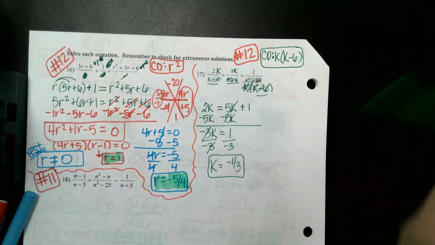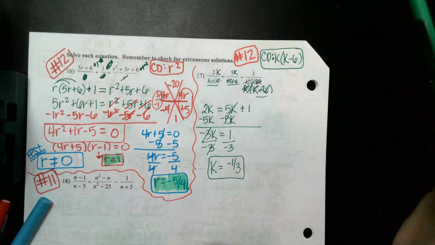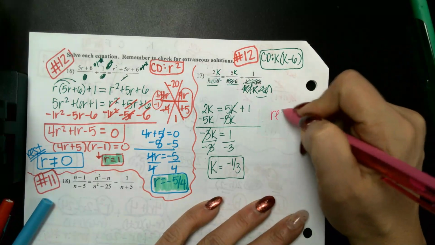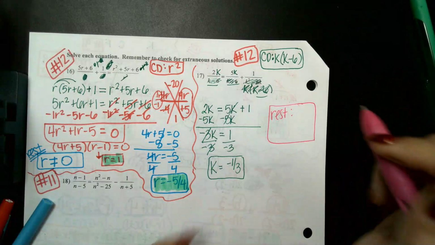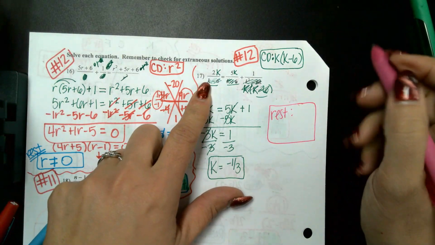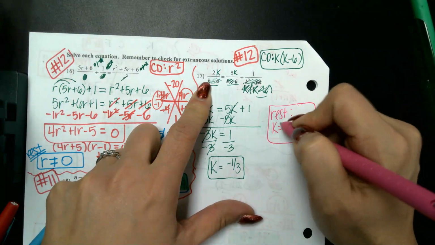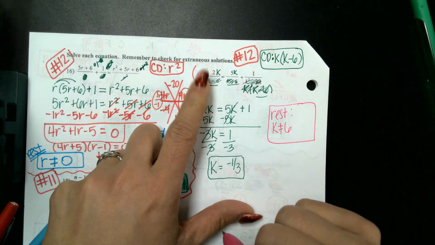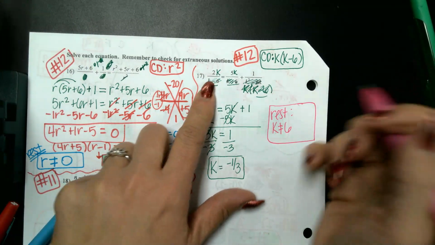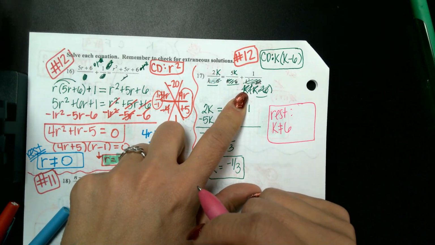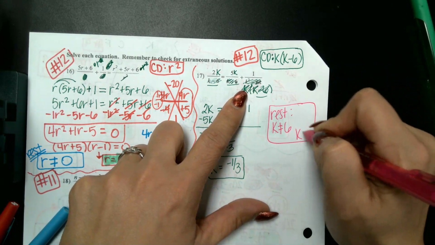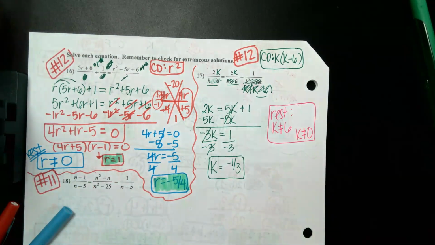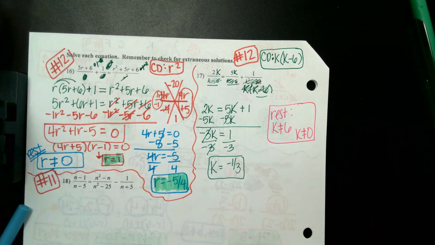So let's see what our restrictions were. I always forget to do that in the beginning before I start crossing stuff out. K could not be 6, right? Because if I put a 6 there, 6 minus 6 would be 0. And then since there was a single k right here, that couldn't be 0 either. So those were our two restrictions. But our answer was negative 1/3. So our answer was fine.